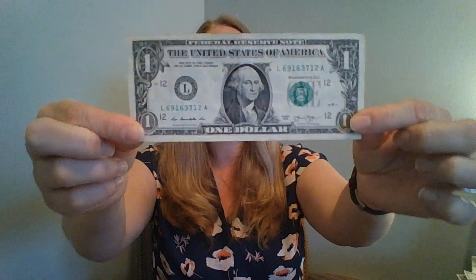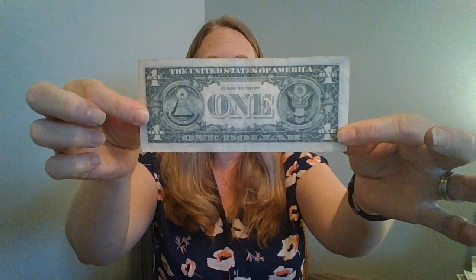So the first bill I want to talk about is this guy. This is a dollar bill. That's what it looks like on the back. This guy is called a dollar bill, and it's worth $1, which is also the same as 100 cents. So if you have 100 pennies, it's the same as this guy.